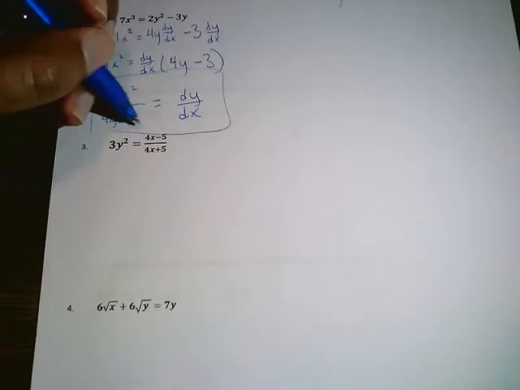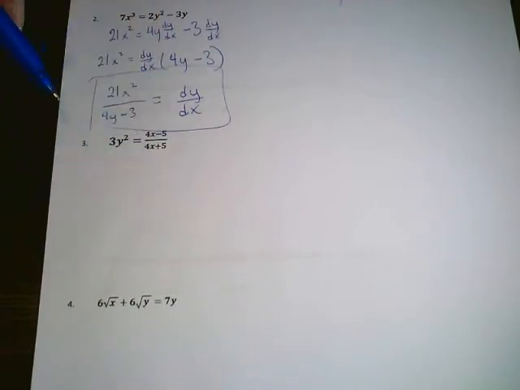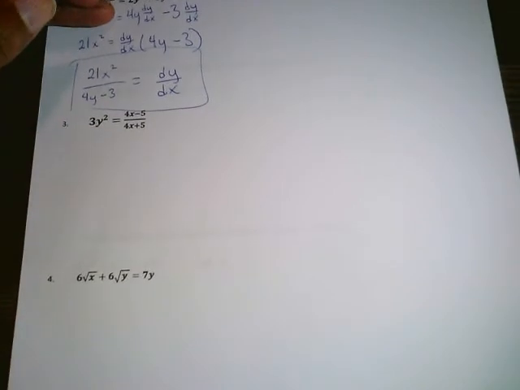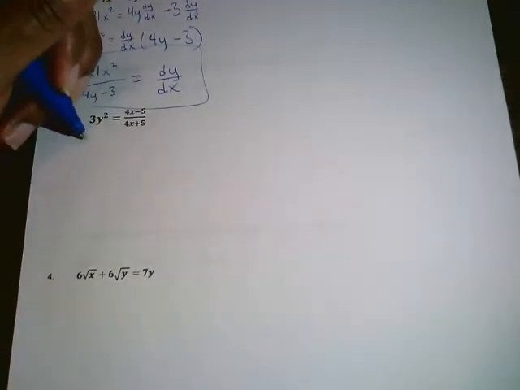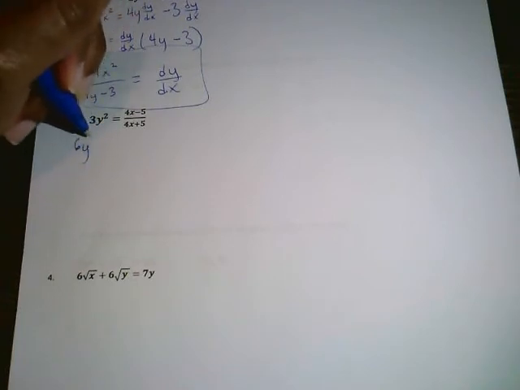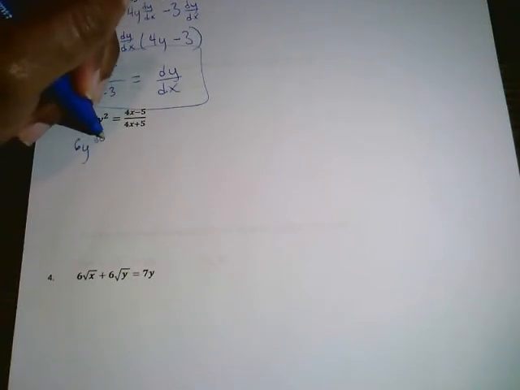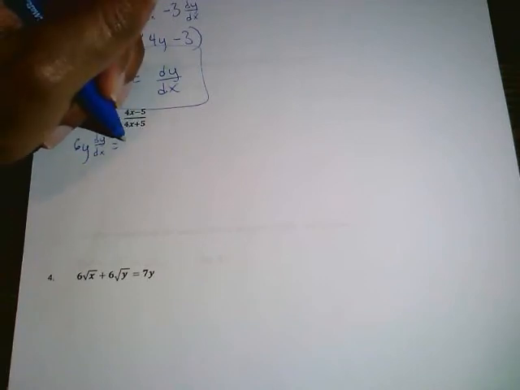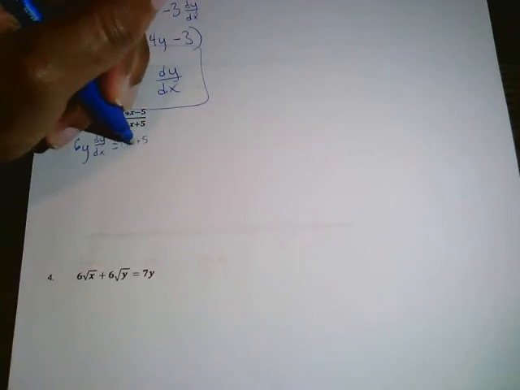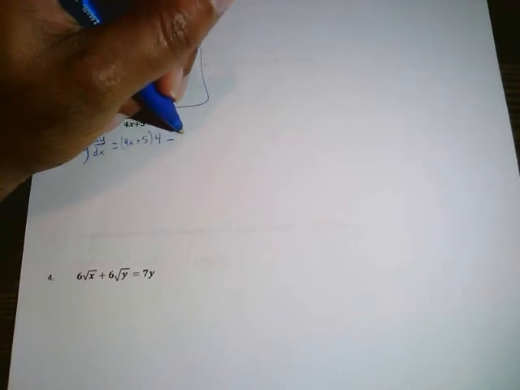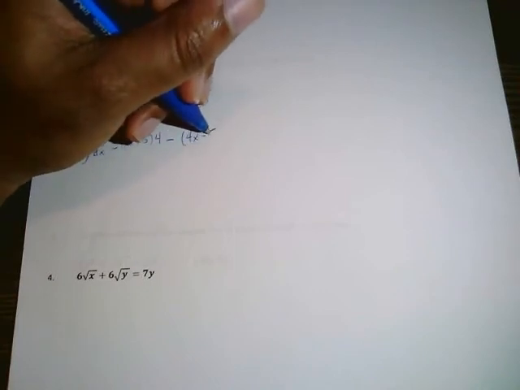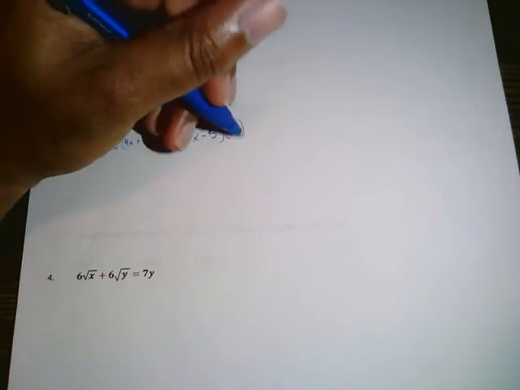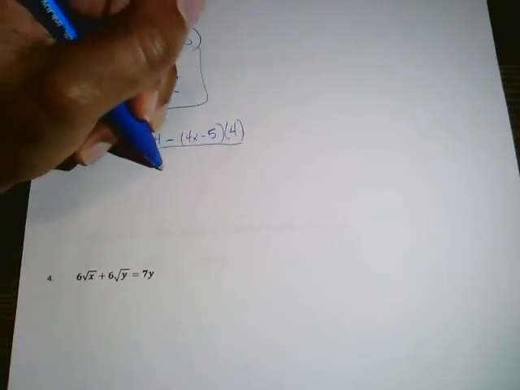So number 3, now we have a quotient rule that's involved over here on the right side, but everything else still works the same as it normally would. So we'll have 6y dy dx equals, and we'll do low d high minus high d low all over low squared, 4x plus 5 squared.